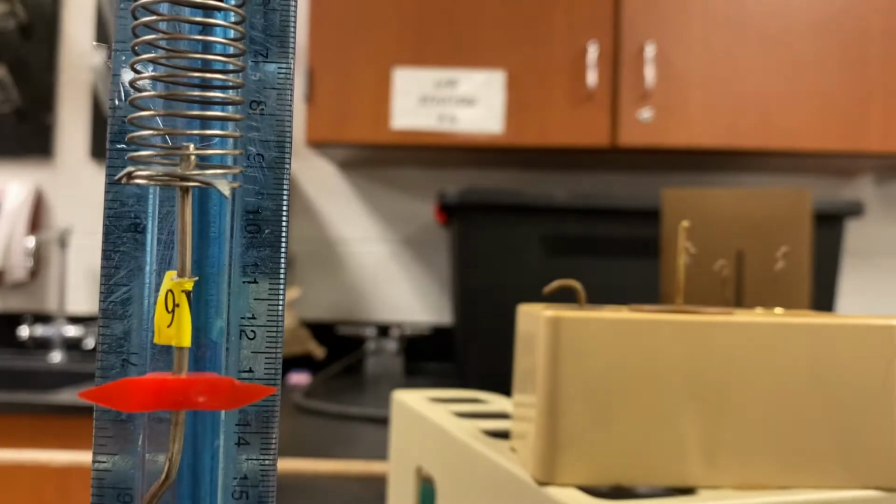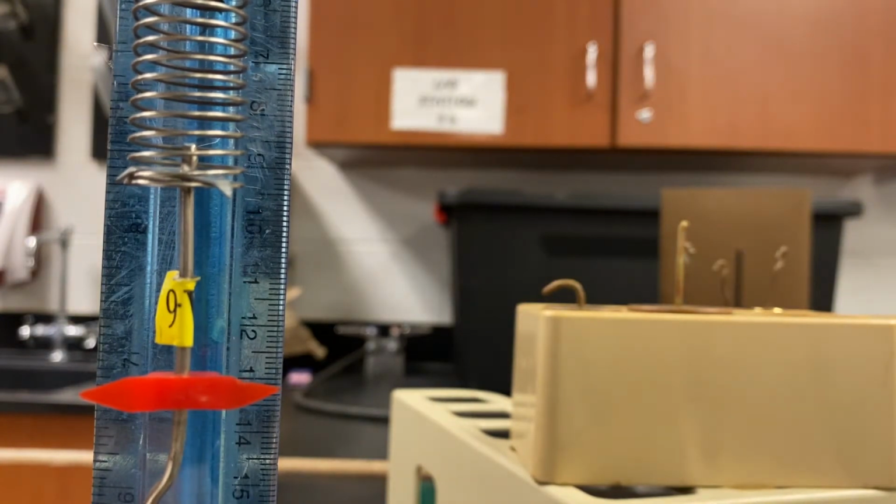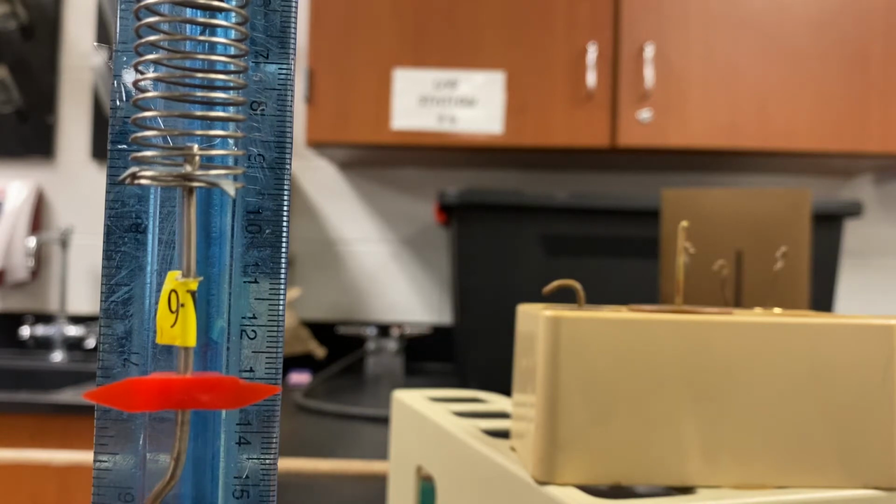All right. Okay. So now you have to change your mass into a force. So in other words, weight, right? M times G, we know how to do that. Don't forget, we don't like grams. And then you're going to solve for your K value using F equals KX.